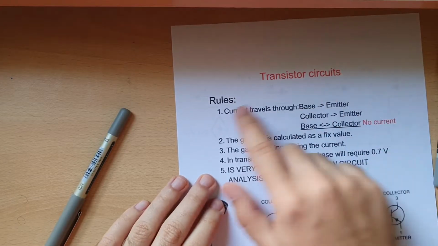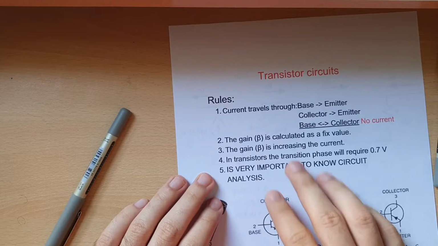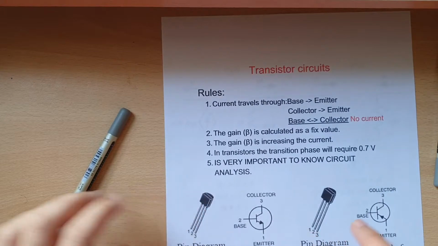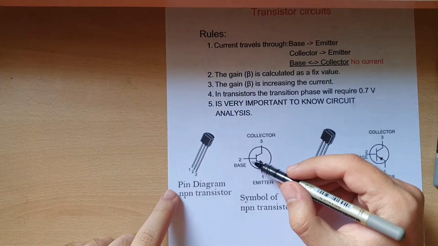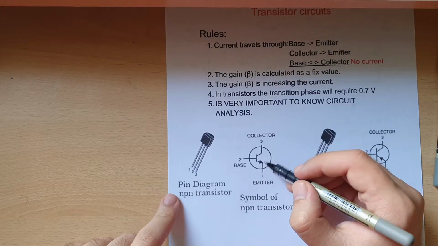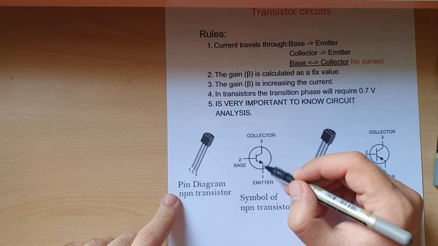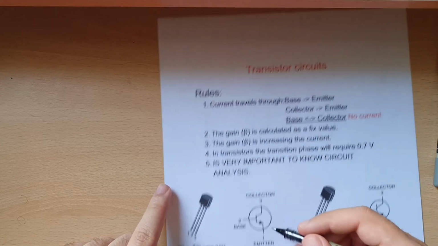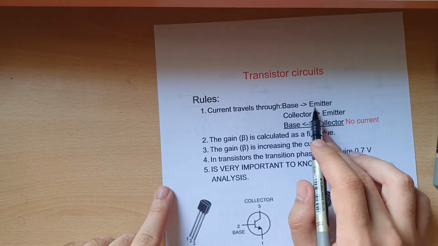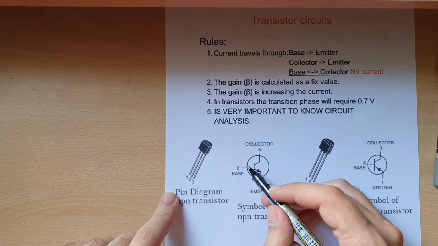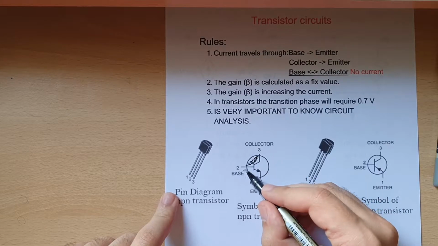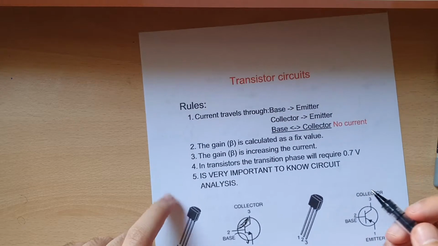Something very important that you need to remember, that I didn't know when I started studying, is that current can travel through the, oh yeah, but these are the three pins. This is the base, this is the collector, this is the emitter, and usually all the current output is combined into the emitter, and you'll see in a second why. The first rule, which is very important, is that the current travels through the base to the emitter. So current can travel in this direction. Oh, sorry, not the other way around. In this direction.